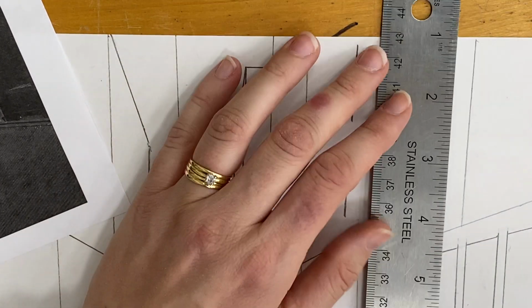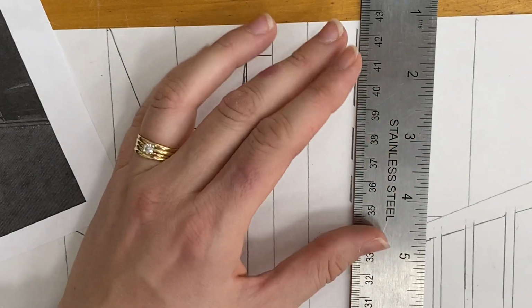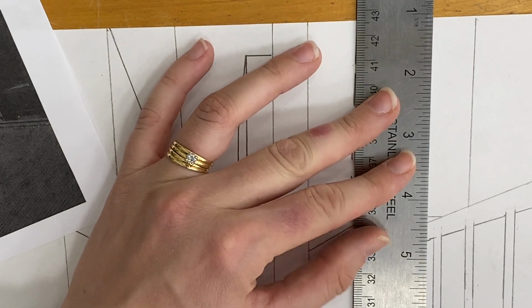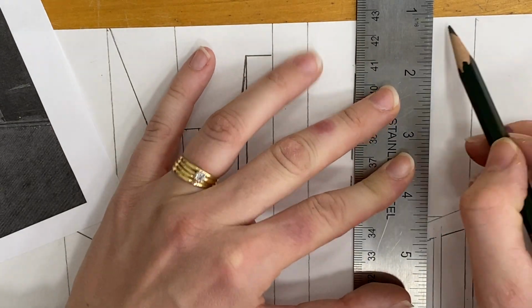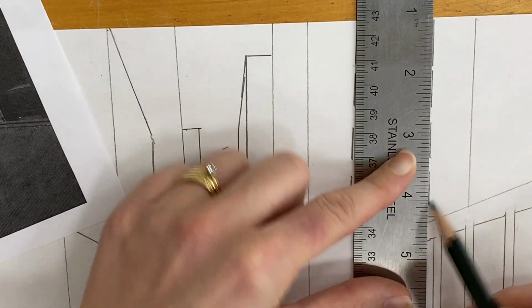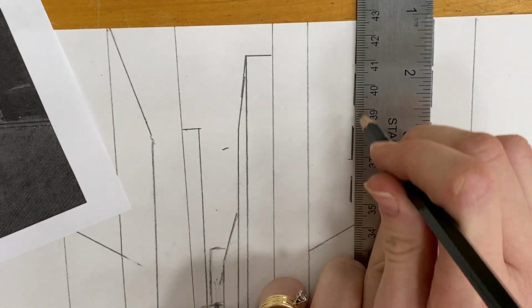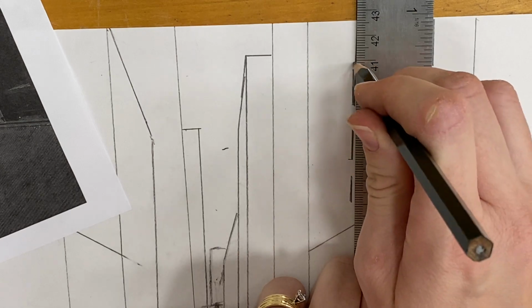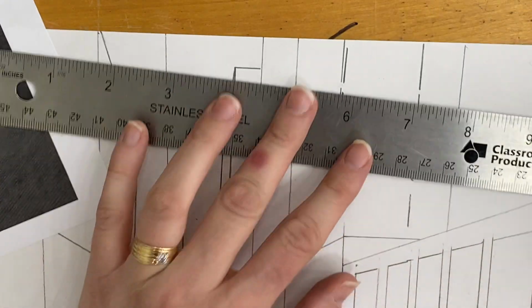That way, and actually I can make mine the size of the ruler, because that's pretty much the size I was going to make them anyway, and do the same thing. And if the lines aren't lined up quite enough, you can always go back and erase and touch them up. I realize this is off a little bit.